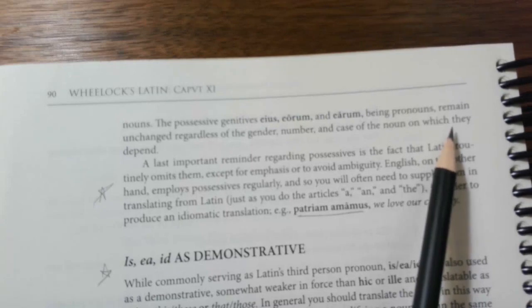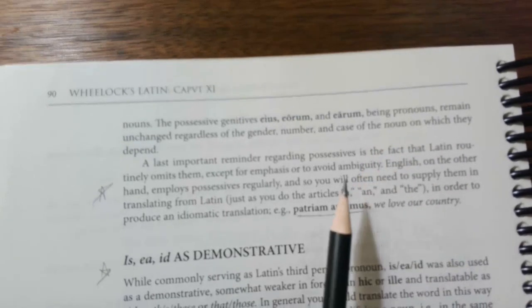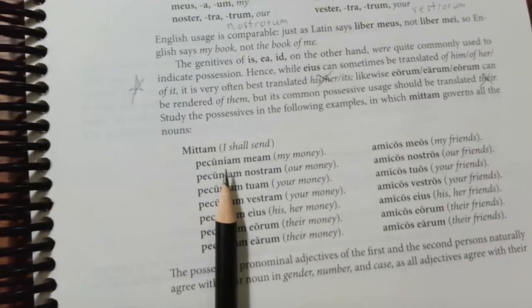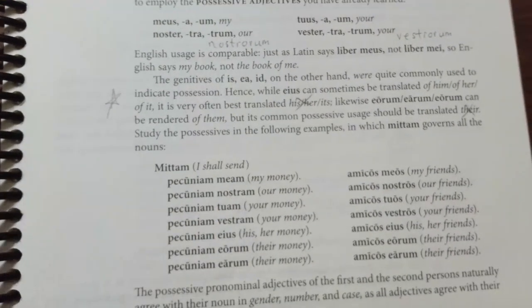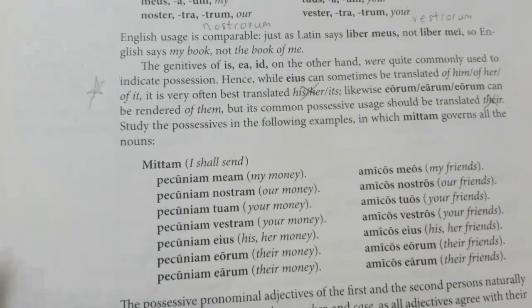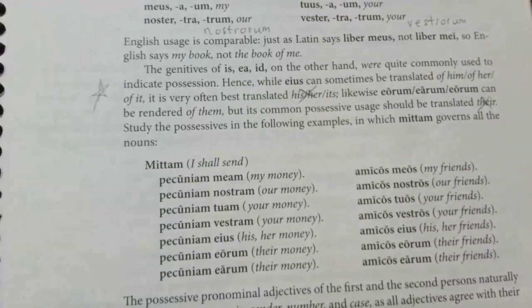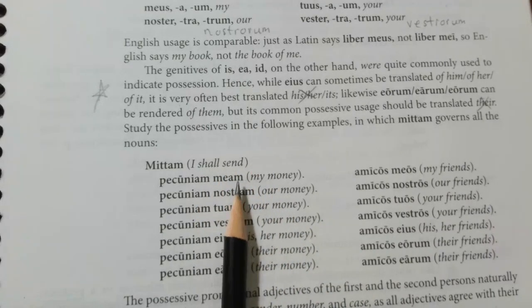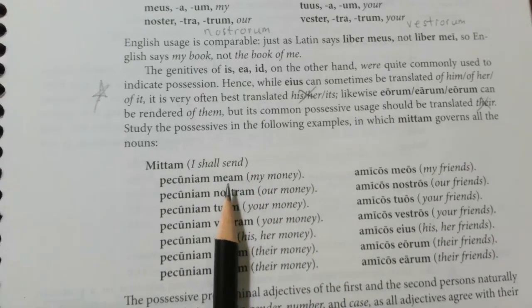This is a good point. Remember, when you are using these adjectives, like meus, mea, meum, I'm going to go back to that for a second. Pecunia is feminine, right? So when you're using meus or tuus or noster or vester, meam here is feminine. That doesn't tell us anything about the person it's referencing.